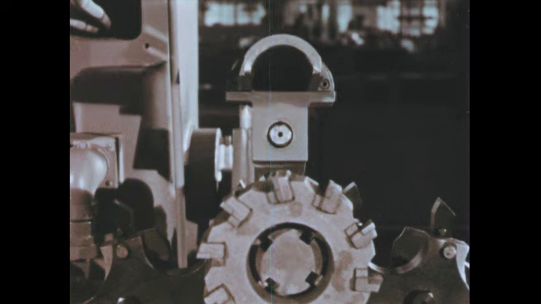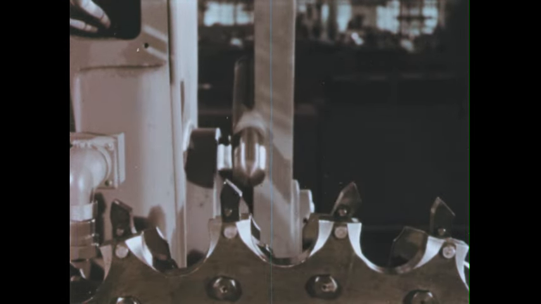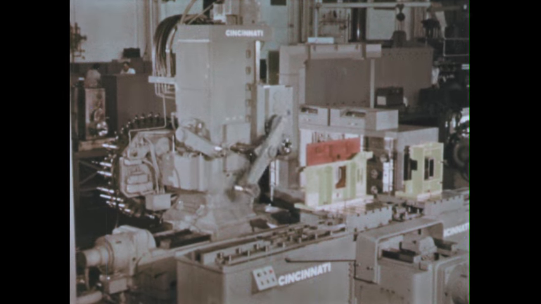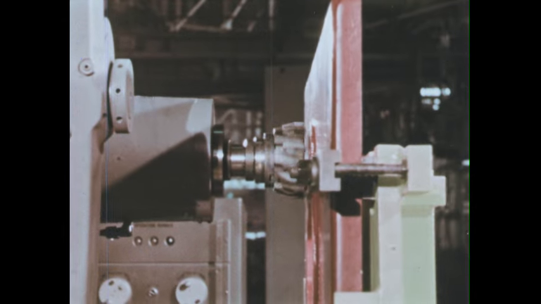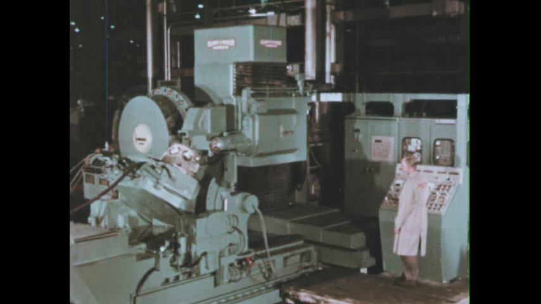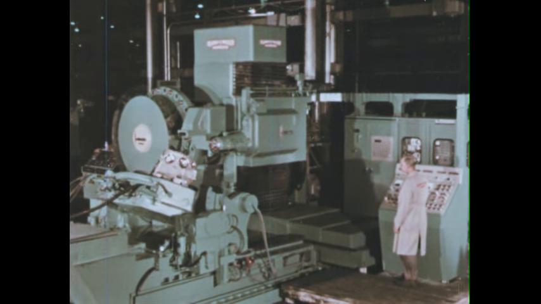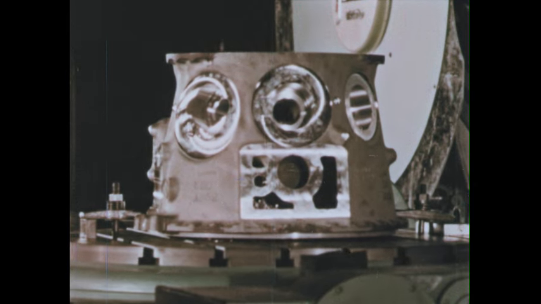Machining centers that change tools, mill, drill, bore, ream, and tap. In many cases, they can complete the entire manufacturing process in just one setting. Fully capable of doing that job of yours we were talking about, and even more.